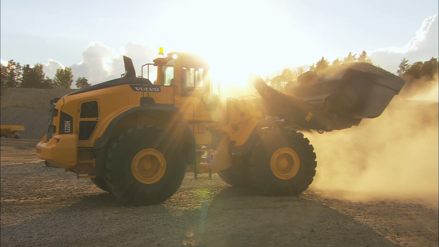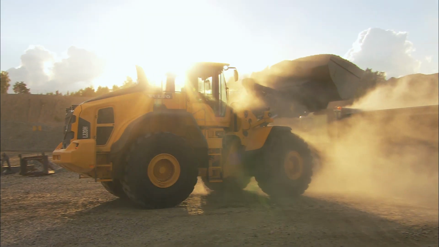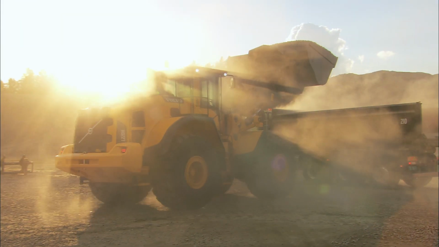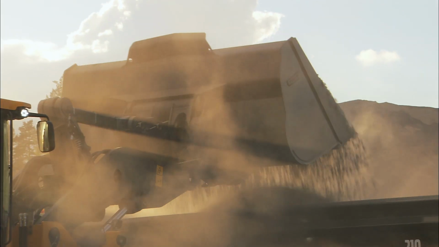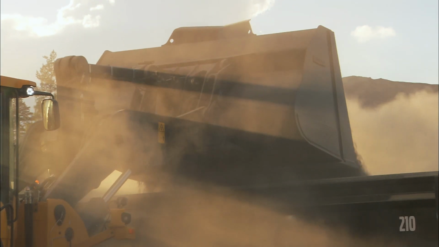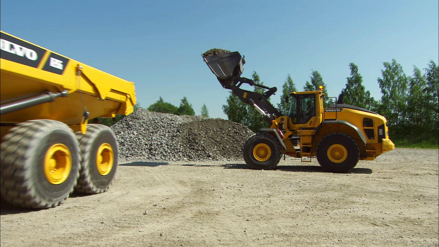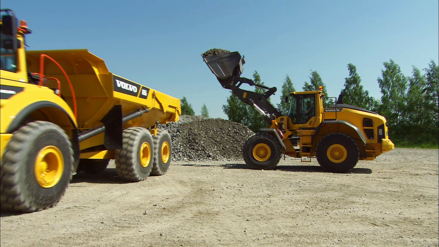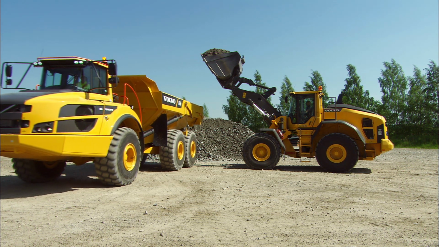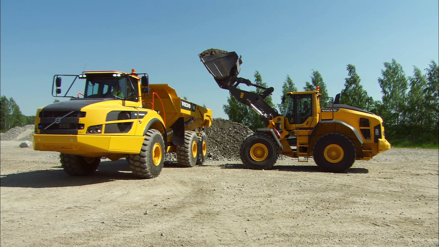In order for loading to be effective and safe, it's always the loader operator who determines where the hauler or truck should be parked. Position the machine with raised bucket where you want the truck or hauler to park for loading. Sound the horn when the vehicle is in the right position.